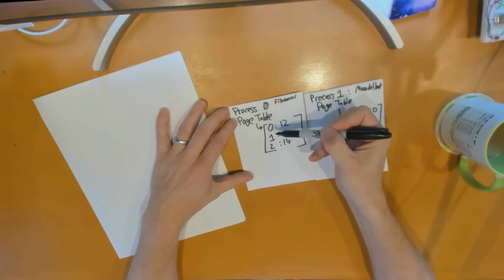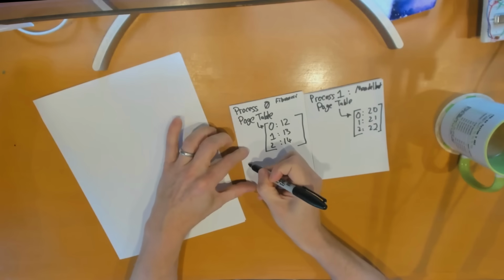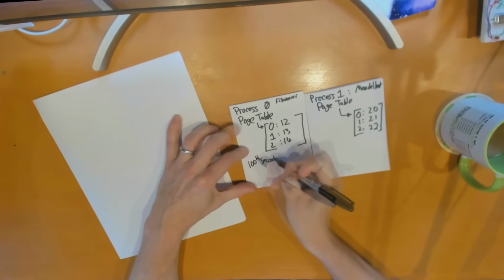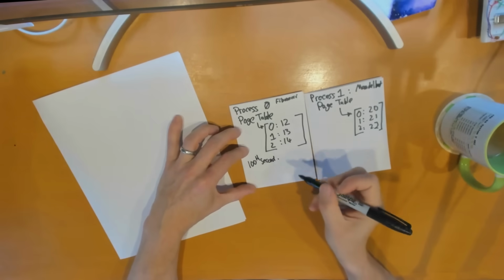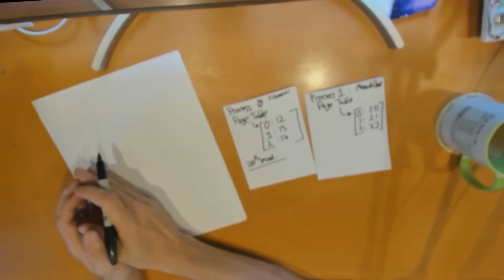We're going to point the page table here. We're going to say, set a timer for 100th of a second, and then we're going to run the program. And so our Fibonacci program runs, thousands of CPU cycles happen, the timer goes off, the interrupt handler is called, and now we're suddenly back in the operating system.